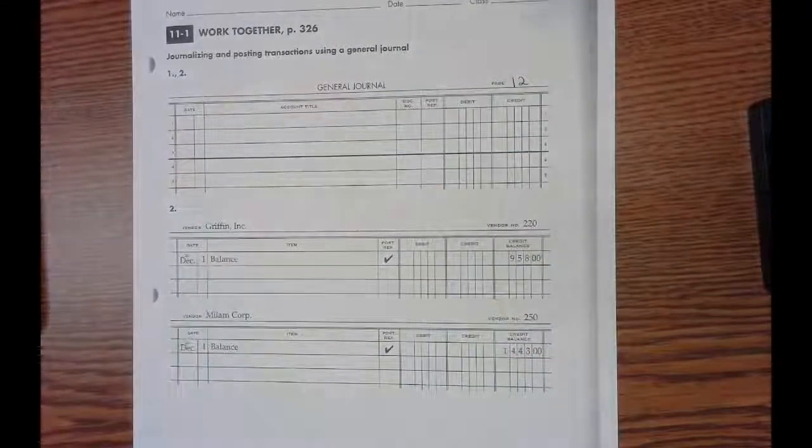Use page 12 of a general journal. Source documents are abbreviated as follows: Memorandum M, Debit Memorandum DM. On December 5th, we bought office supplies on account from Milam Corporation, $532, M57.